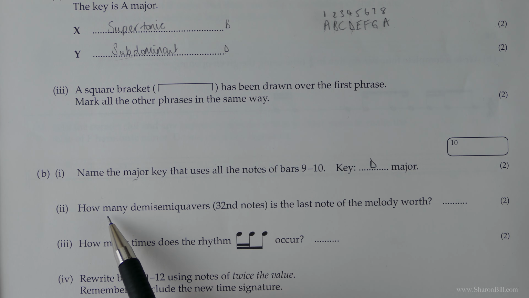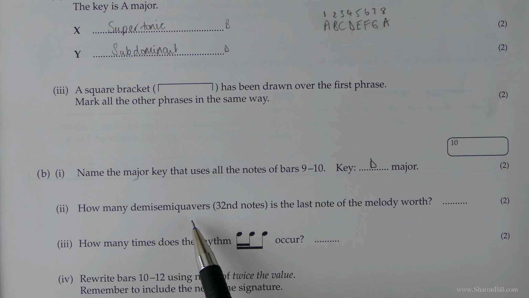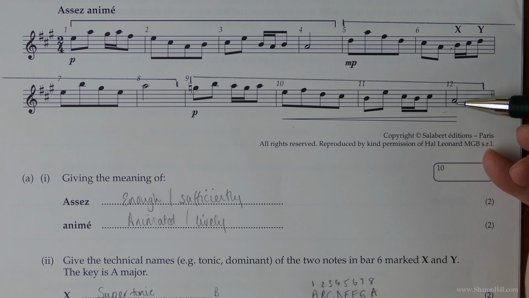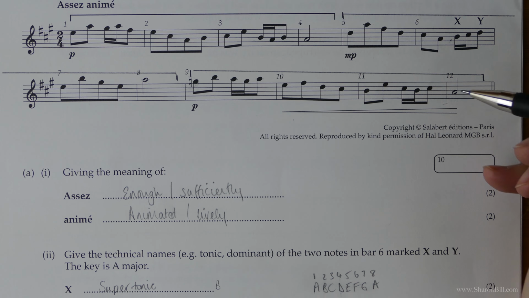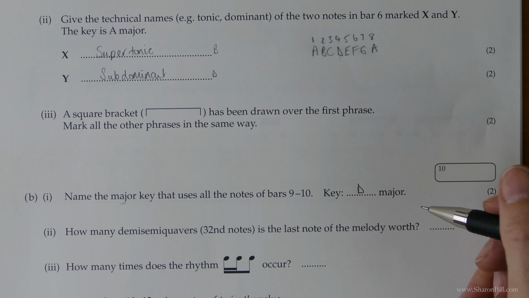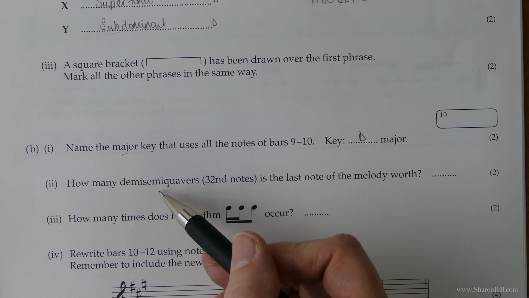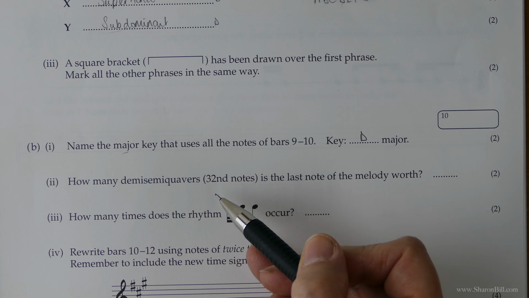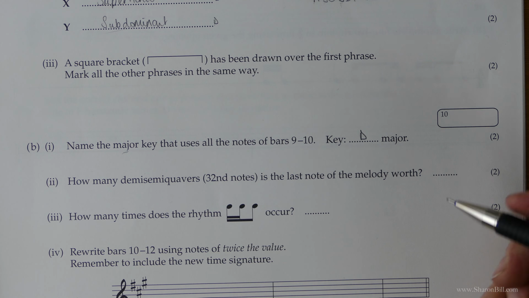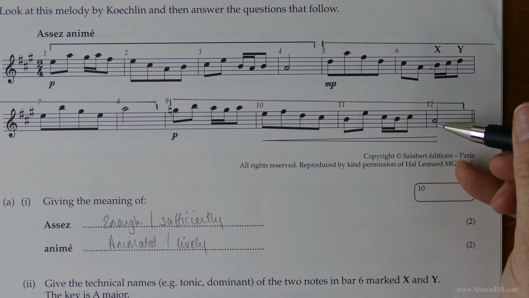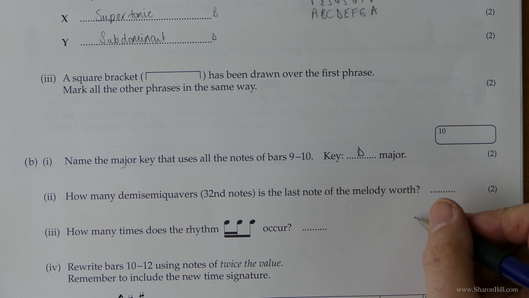A little bit of maths now. We're asked how many demi-semiquavers or 30-second notes is the last note of the melody worth. Here, this note here. Now my maths is not great, and I always find it easier to diagram these out. So just because we're working in demi-semiquavers or 30-second notes, that's going to be quite a lot of divisions. I'm just going to work it out for 1 beat, a crotchet or a quarter note, and then multiply it by 2 to find the 2 beat equivalent.